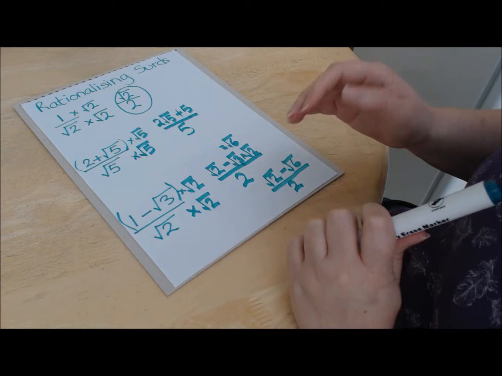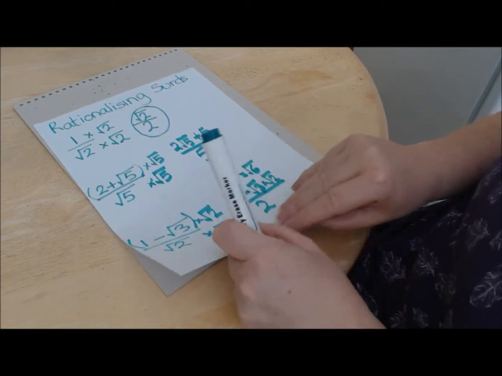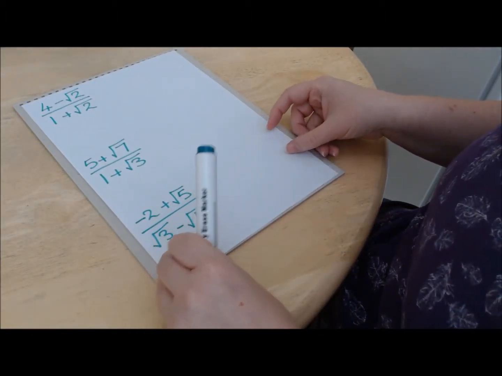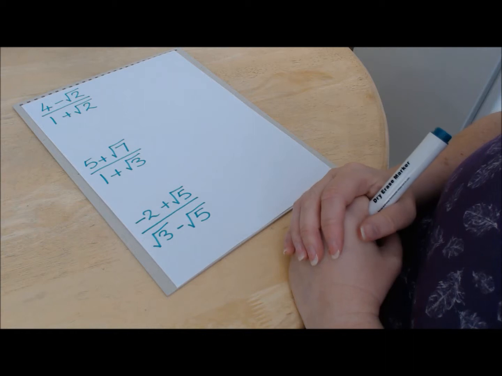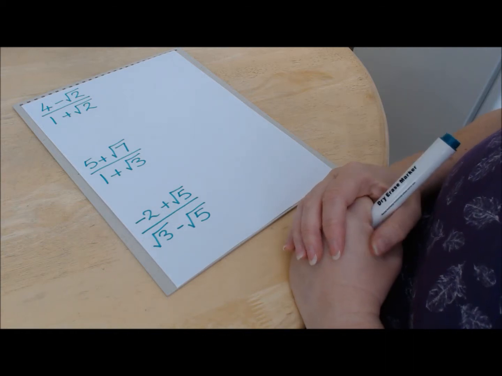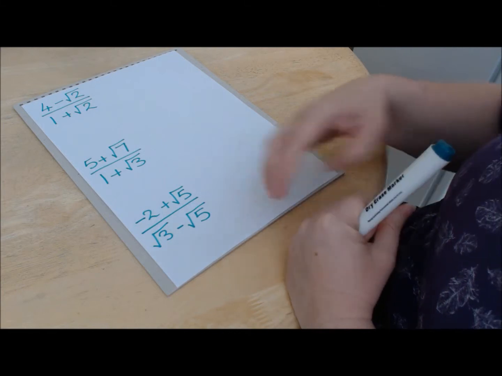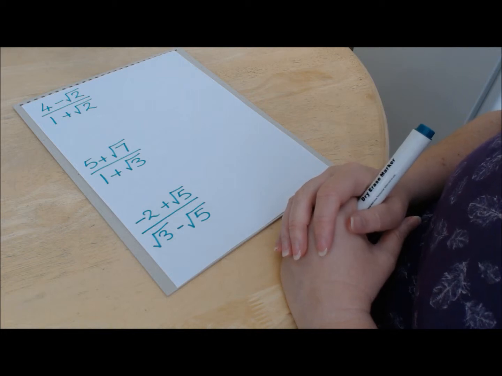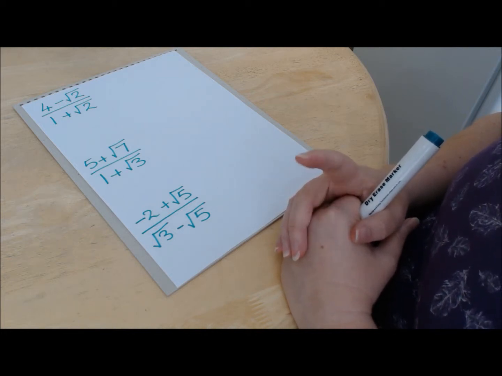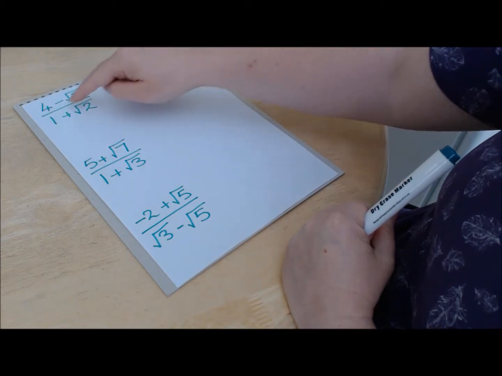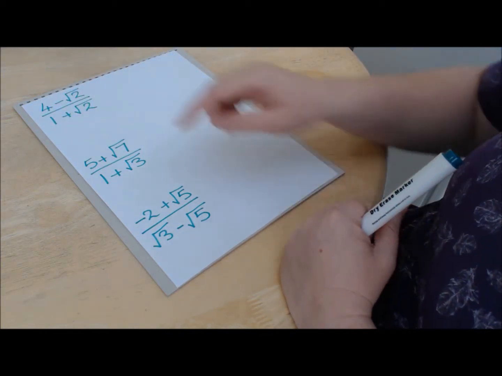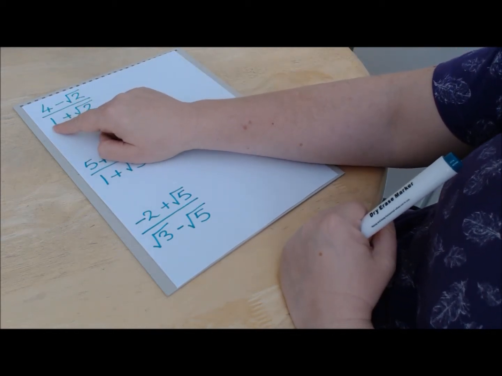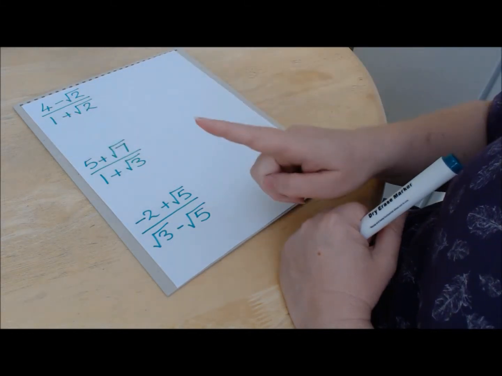We're now going to look at a slightly more complex version. Here we can see we've got some square roots, some surds on the bottom of these, but they are added to ordinary numbers or taken away from another surd in this case. The problem is we can't use the same strategy we've just used, because if I was to multiply the bottom of this by root 2, it would turn that one into 2, but it would turn that one into root 2. So I'd still have a square root on the bottom, which is not what we want.